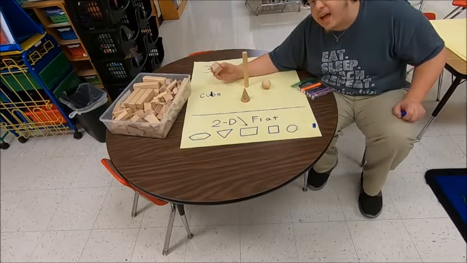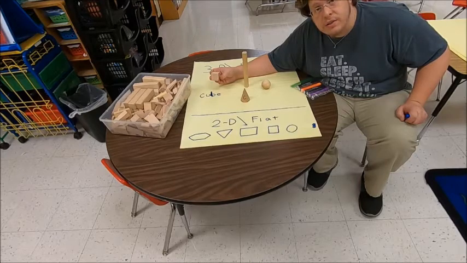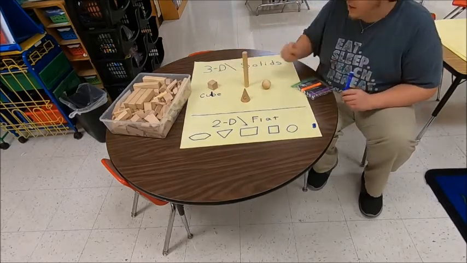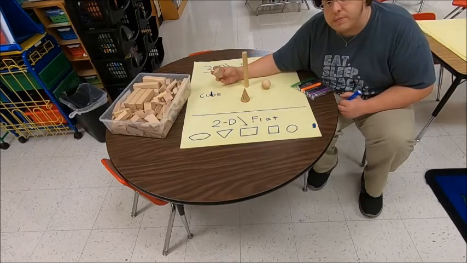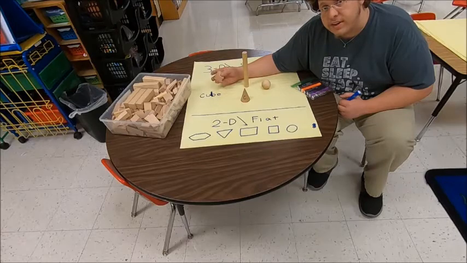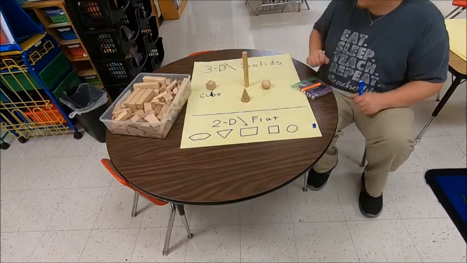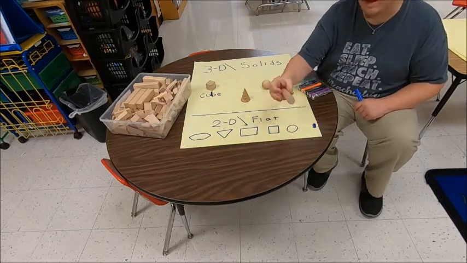The 6 sides are all made of squares, which means that this cube is always going to be the same length on all of its sides and all of its edges. That there's our cube. That's a 3D shape. It's a solid.